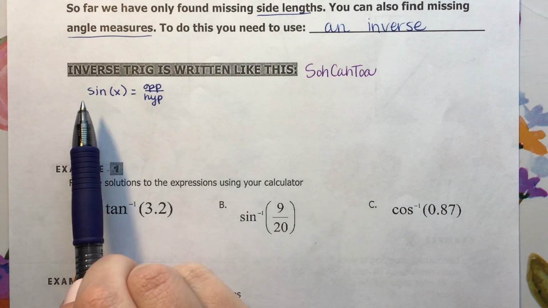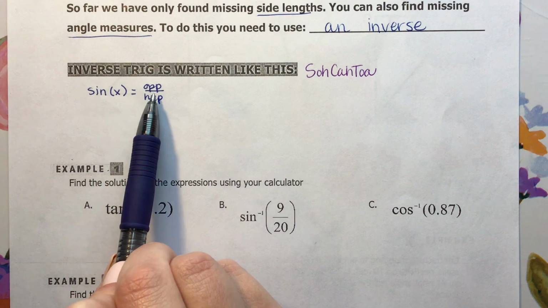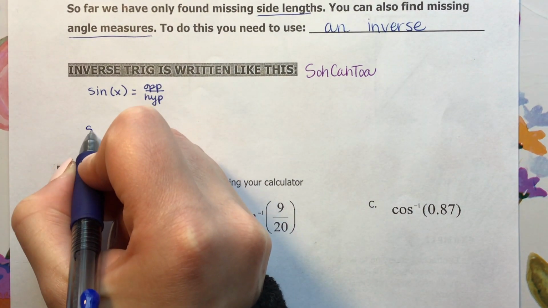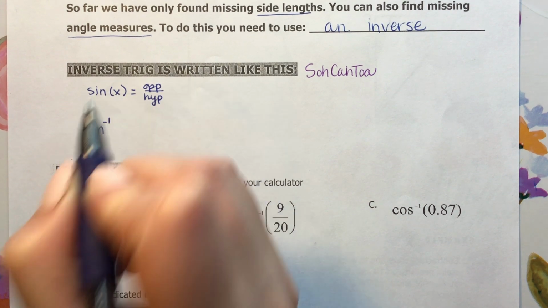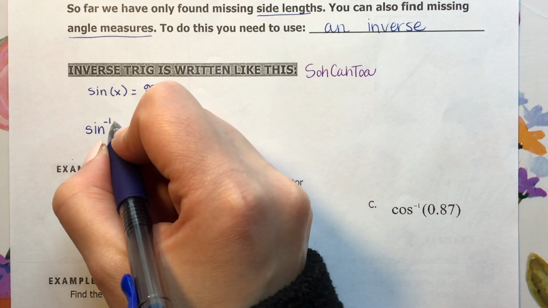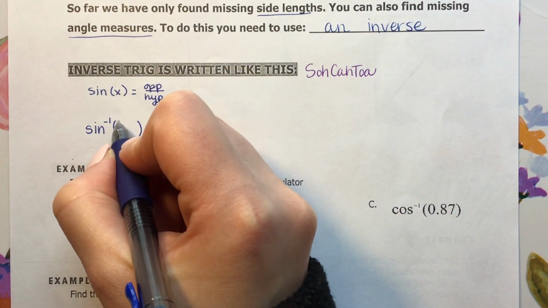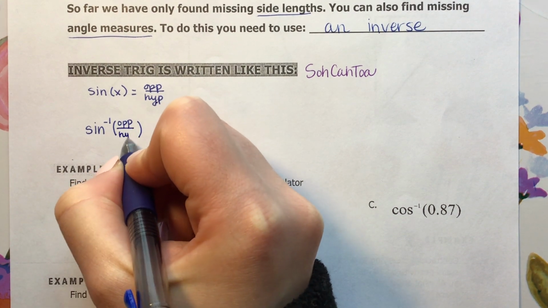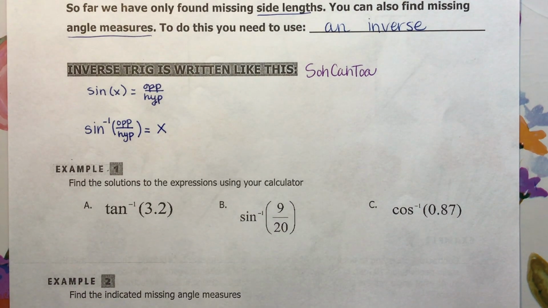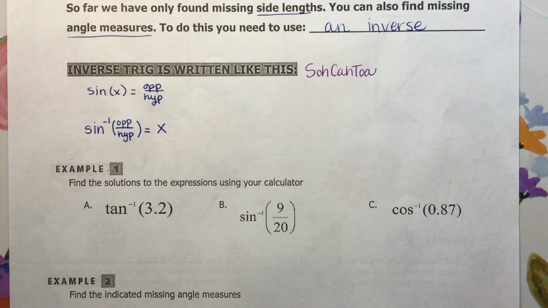Okay. If I want to take the inverse of that, then I'm basically swapping my inputs and my outputs. So this is now going to become sine to the -1, or inverse sine. But now, inside of my parentheses, I'm going to put my side values, which is opposite over hypotenuse, and then that is going to equal x. The inverse is one more time flipping the input and the output.